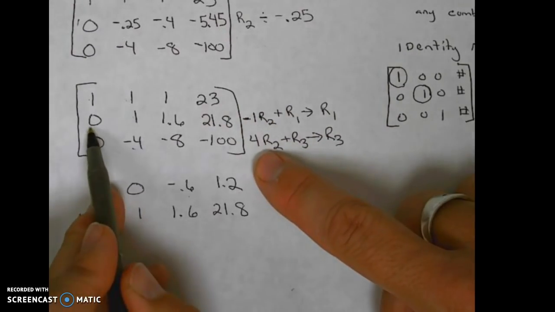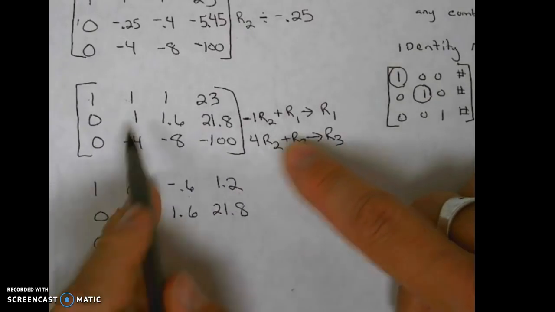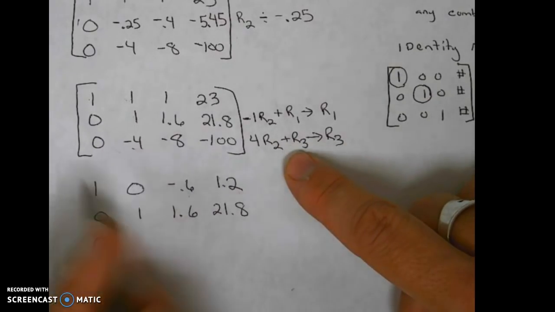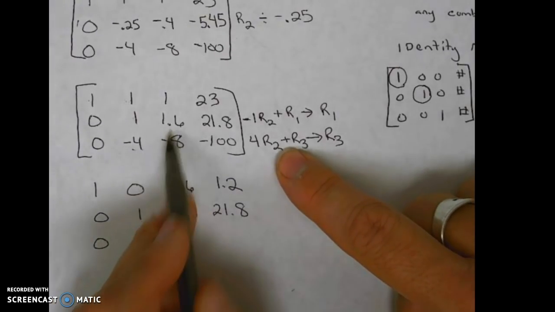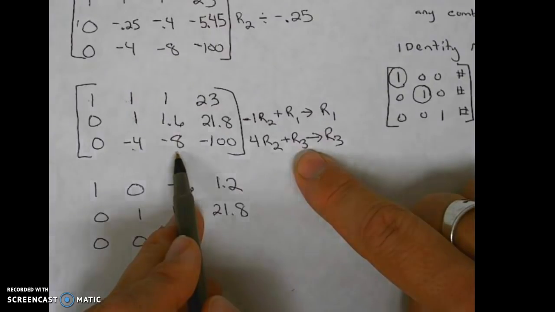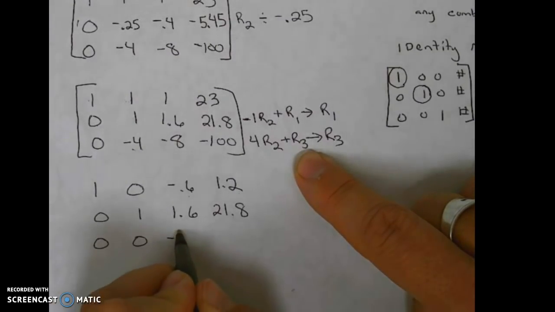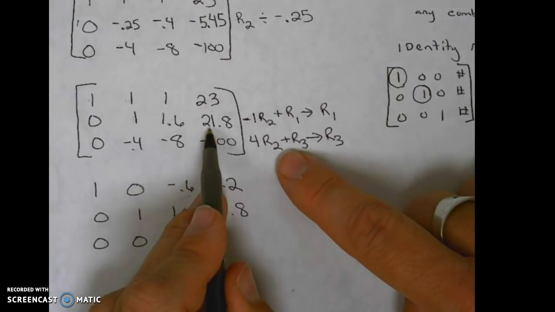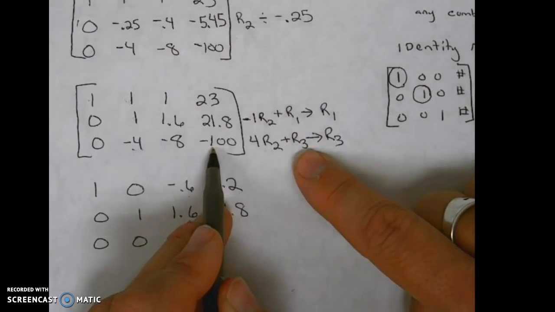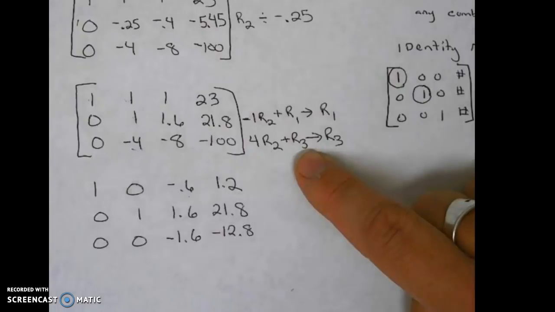So 4 times 0 is 0, plus 0 is 0. 4 times 1 is 4, plus negative 4, 0. Multiplying times 1.6, add negative 8, we get negative 1.6. 4 times 21.8 plus negative 100 is negative 12.8.